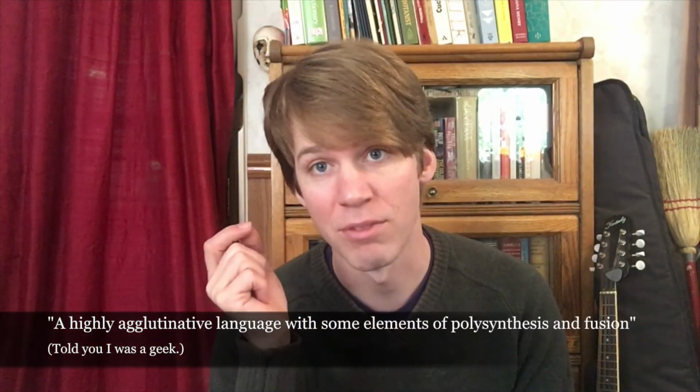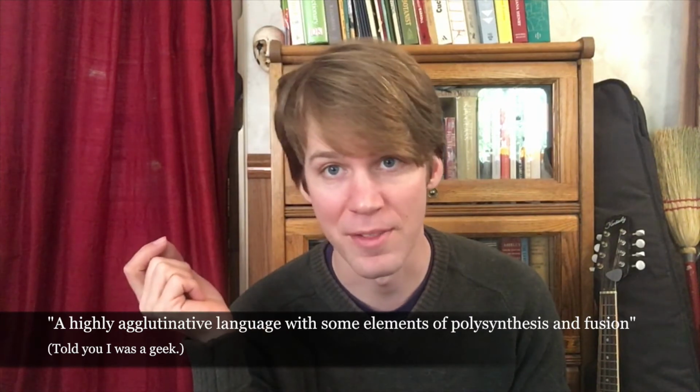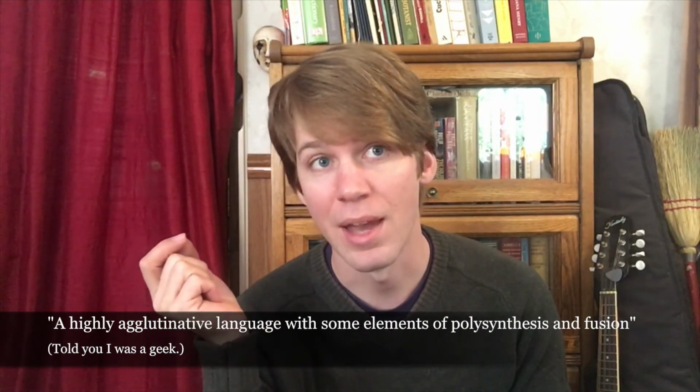Way less hyphens, right? So for a morphology geek like me, that makes English a little lackluster. Omali could be typologically classified, that is, in relation to other languages, as a highly agglutinative language with some elements of polysynthesis and fusion. I would be more than happy to get deeper into that, but it would probably have to be another video. Another thing about Omali is that its basic canonical word order is VSO, verb, subject, object.